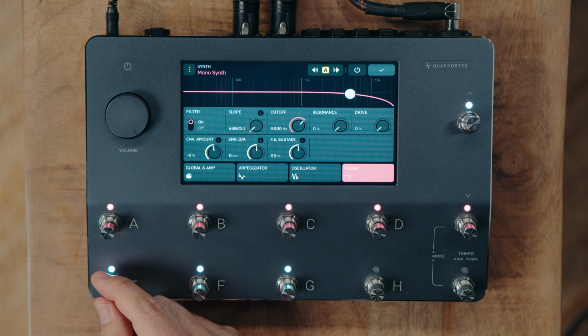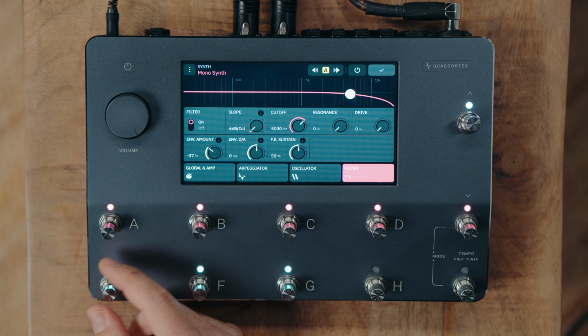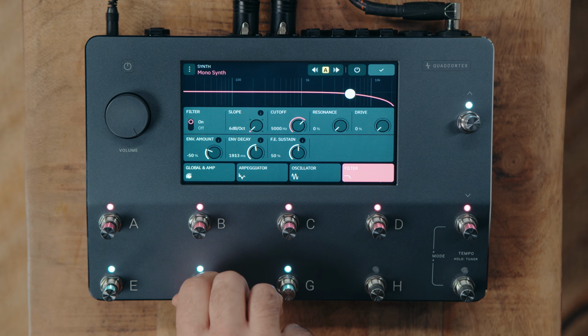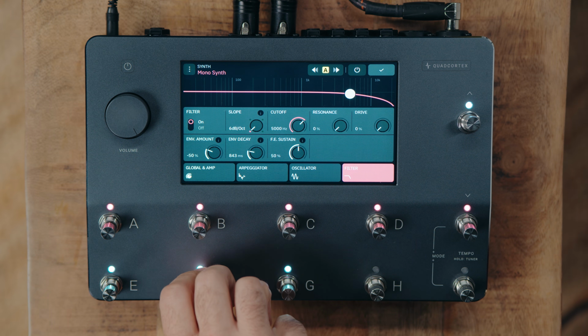And next we have envelope controls for the filter. This is really exciting because it responds to how dynamically you're playing. Let me show you what I mean. If I drop the envelope amount down to 50%, and then I use the decay and the attack knob, we can choose between an aggressive onset or a soft onset. So let's start by dropping the decay. Depending on how hard I hit the guitar, you're going to hear a much more aggressive onset.